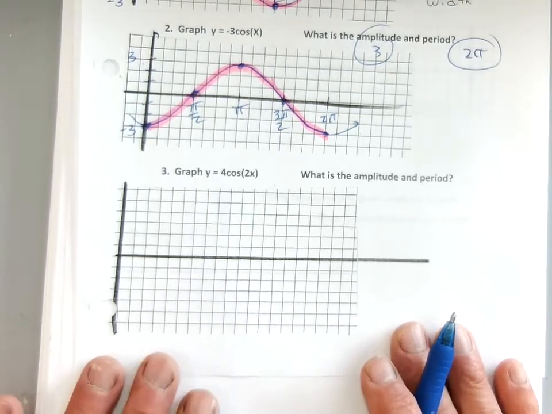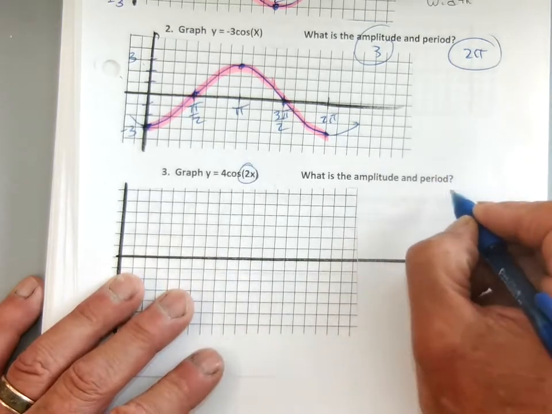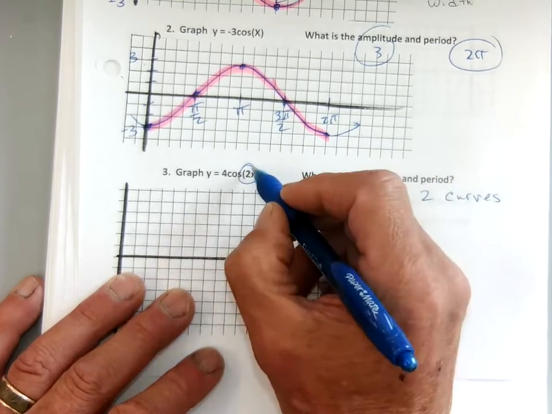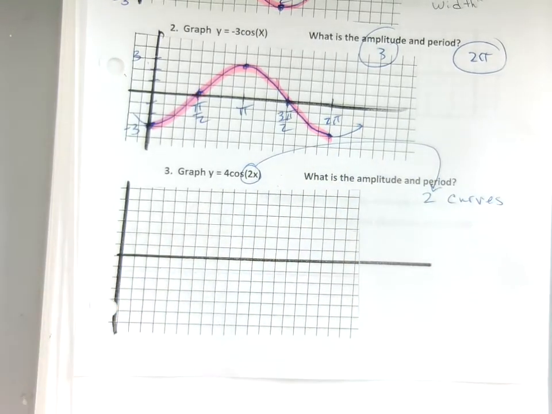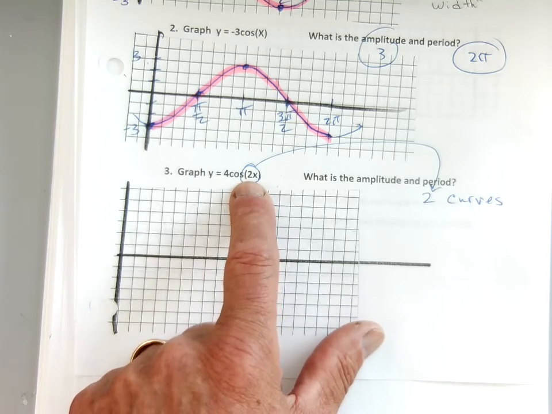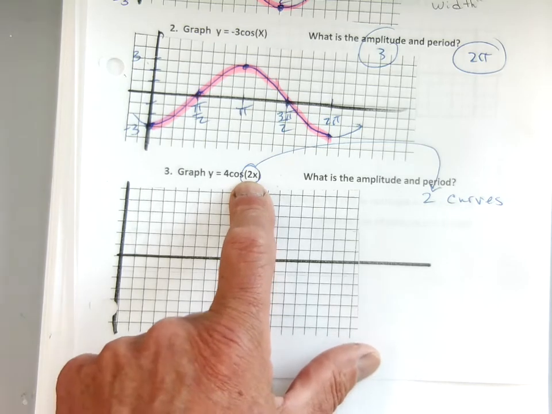Now, if the frequency is B, that means I need 2 curves. If it's not just x? Correct. So the number in front of x is how many curves? Yes. Cassidy, you should be teaching. You say the best things.